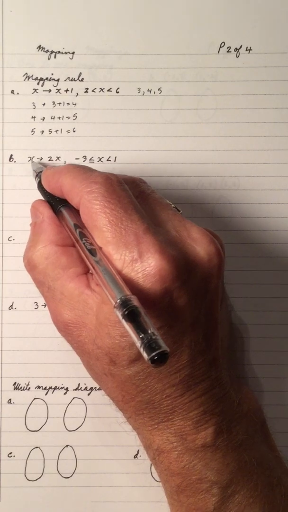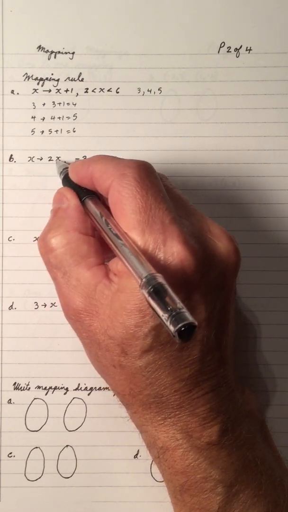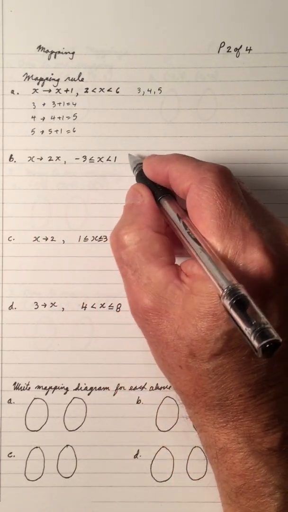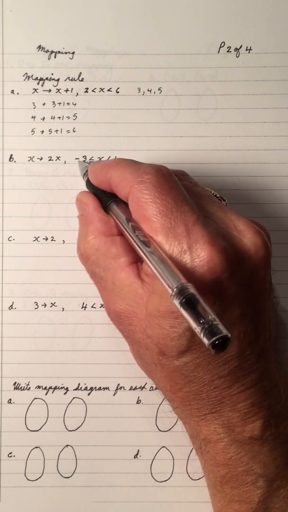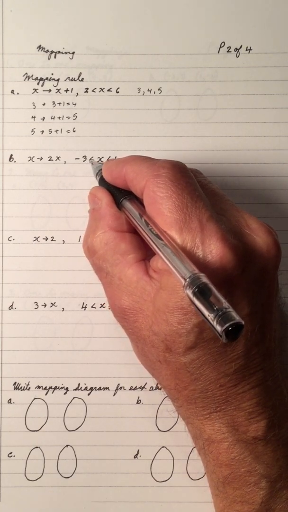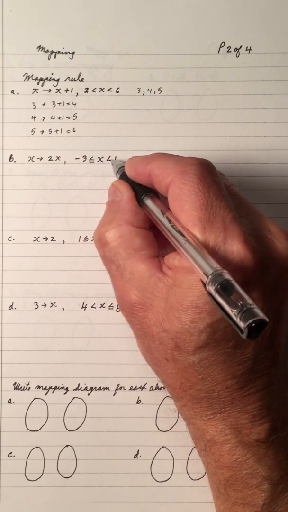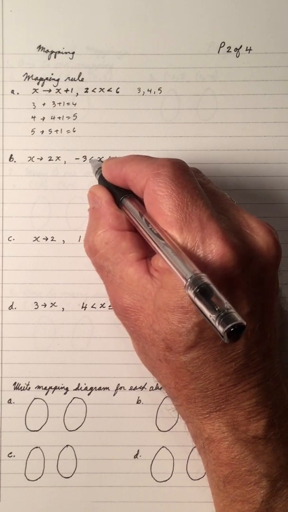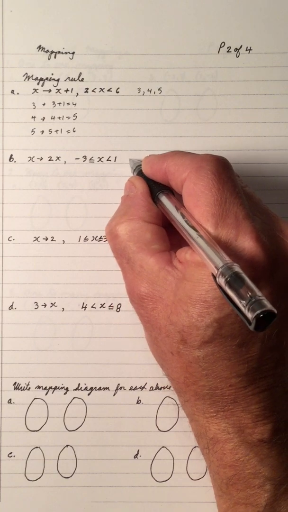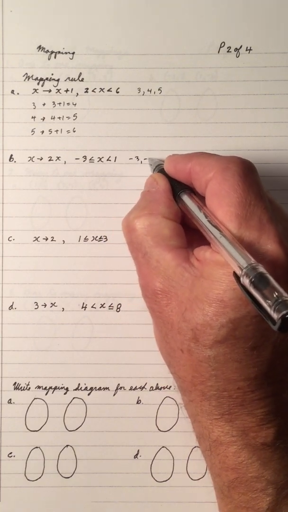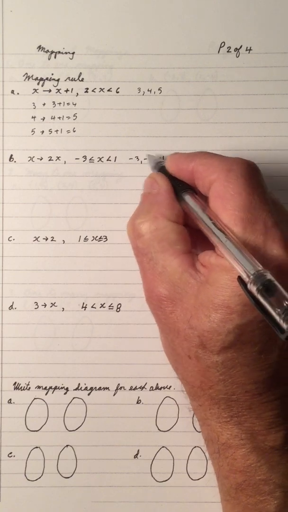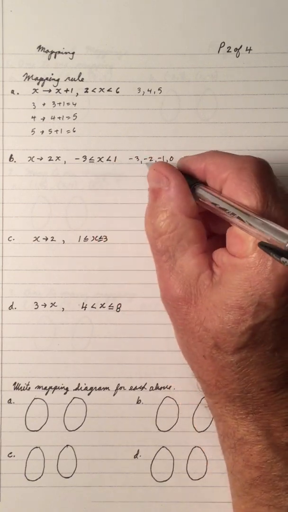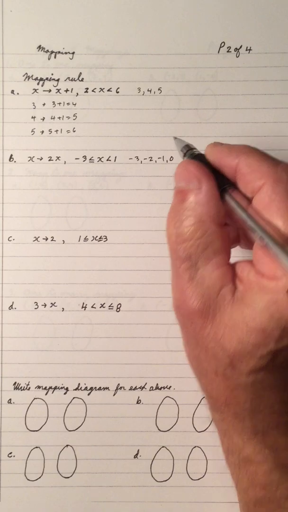Second one, we have a mapping rule of x is mapped to 2x, which is twice what x is. Again, we're going to talk about the set of integers. And the integers, notice negative 3 is less than or equal to x less than 1. That means, because it says equal to, you're allowed to have a negative 3, negative 2, negative 1, and a 0. But you're not allowed to have 1 if we're talking about the set of integers.